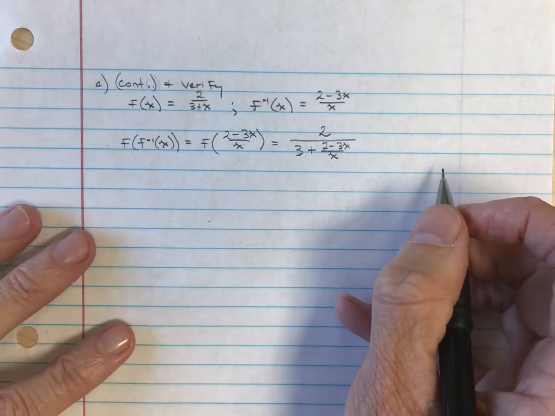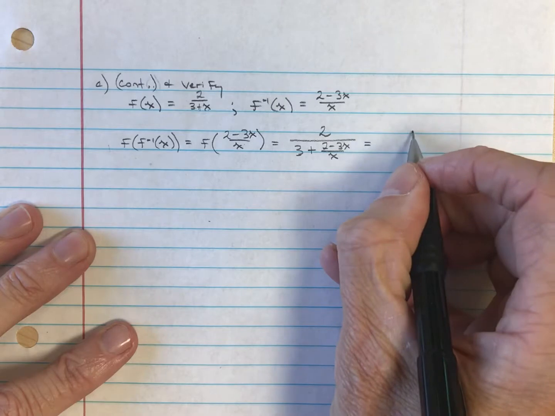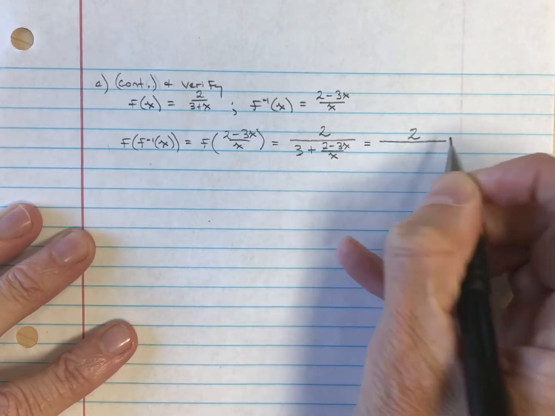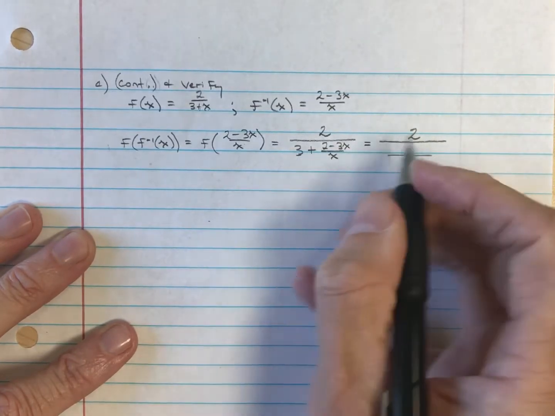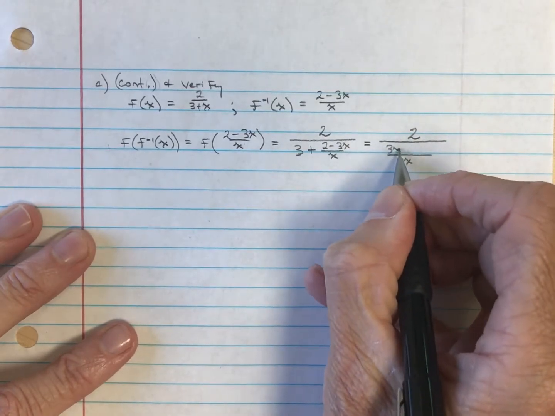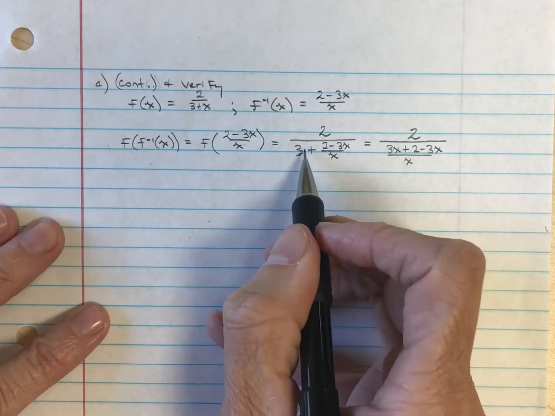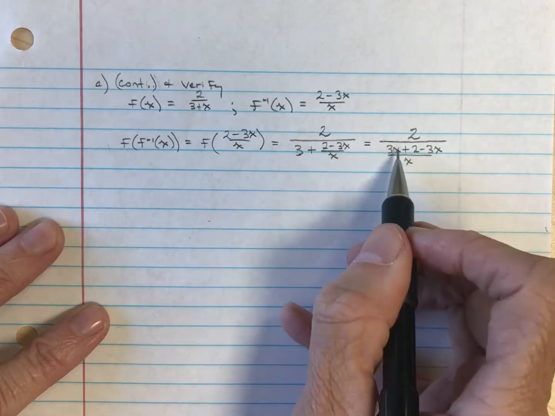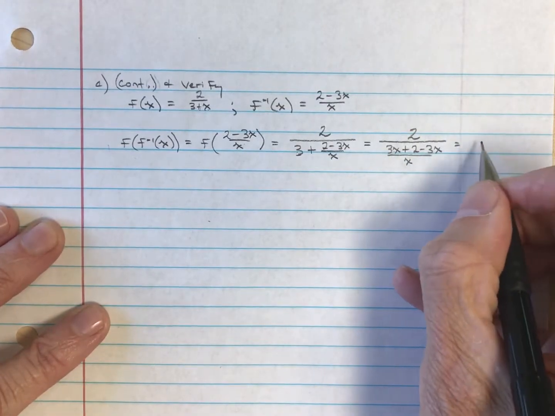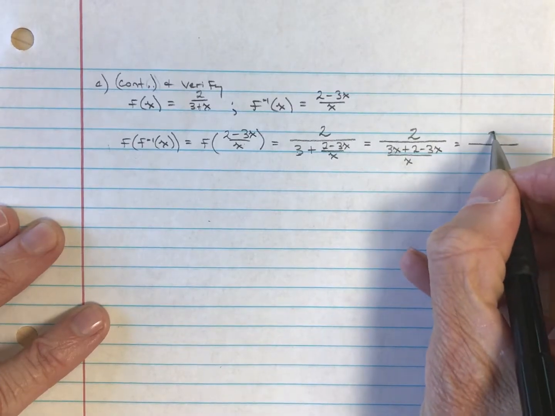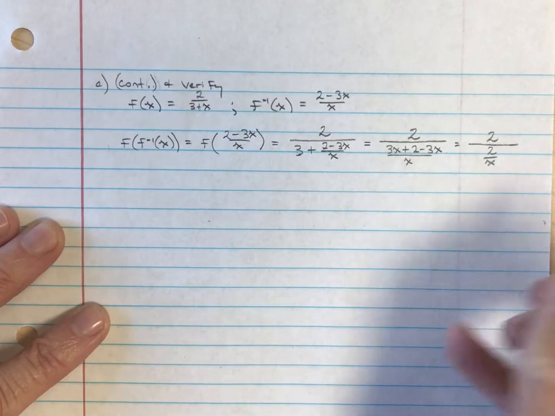And supposedly this all equals x. Well, let's see. I'm going to do the denominator first. I'm going to leave 2 in the numerator. Different ways to do this. I'm going to find a common denominator of x in the denominator. And my numerator is therefore going to be 3x plus 2 minus 3x with a common denominator of x. 3x over x is 3. So that's fine. Now let's simplify that denominator a little bit. My numerator is still a 2. 3x plus 2 minus 3x is 2 over x.